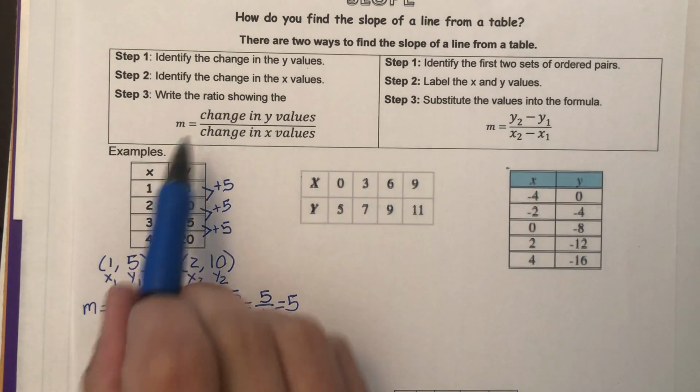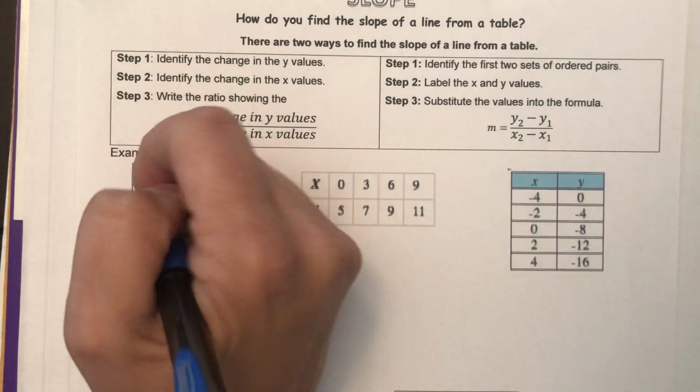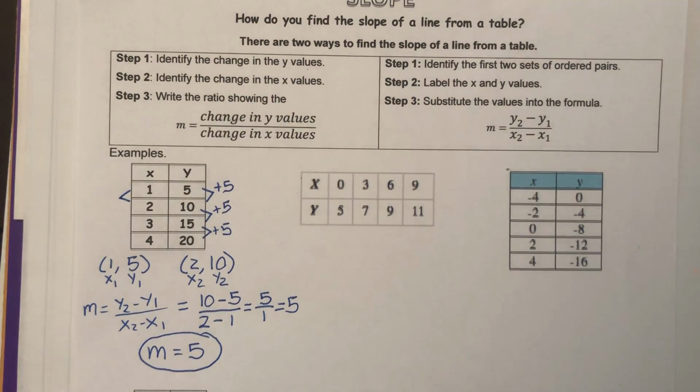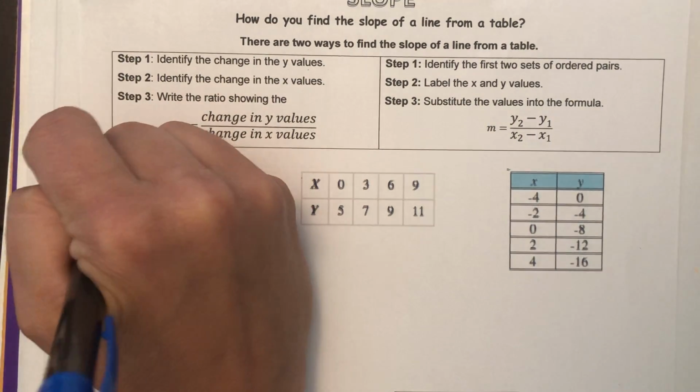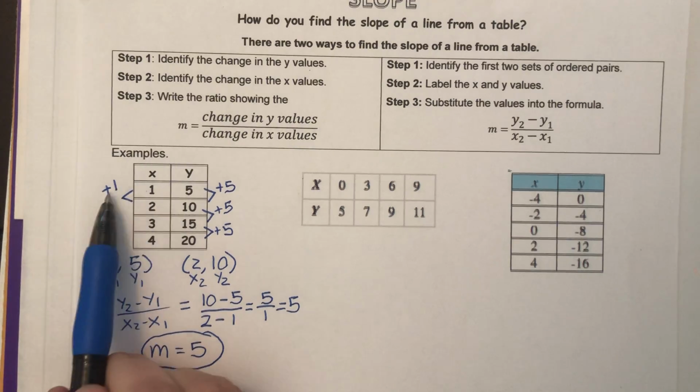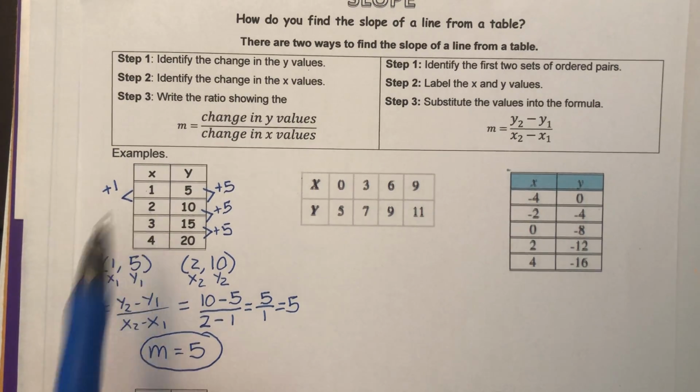Now let's find the change in our x values. That's step 2. Change in our x values, we're adding 1. 1 plus 1 gives us our next x value, 2.